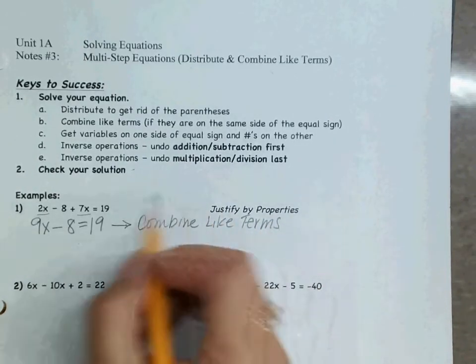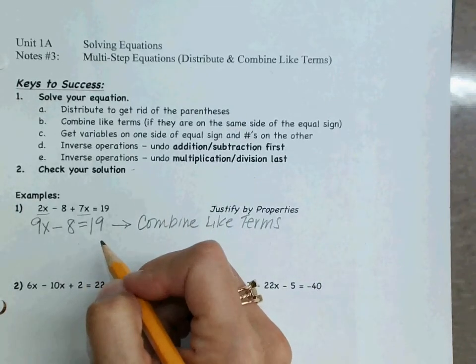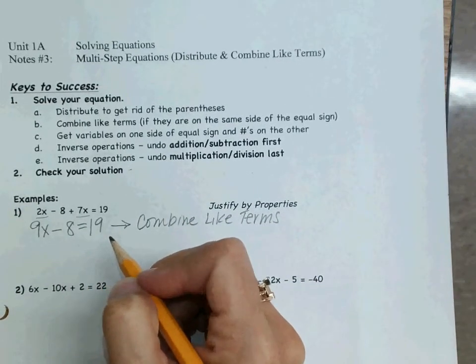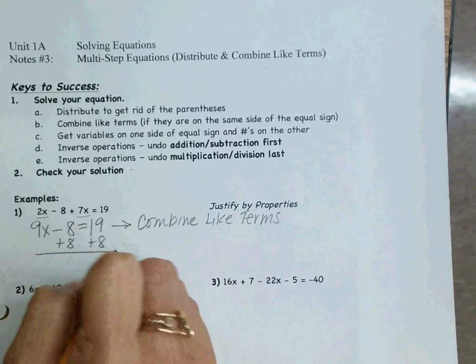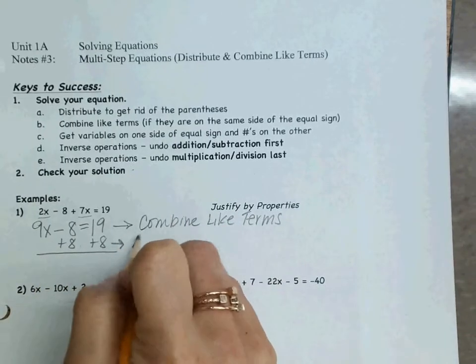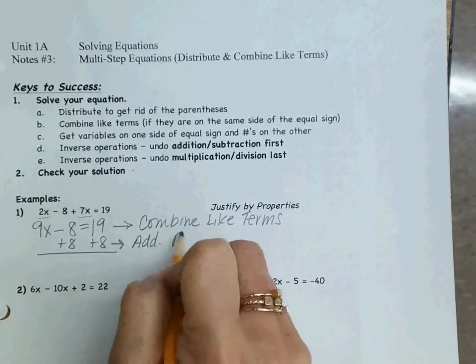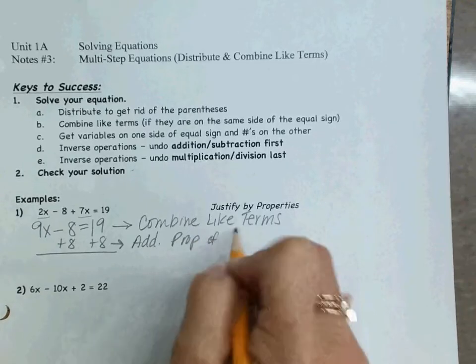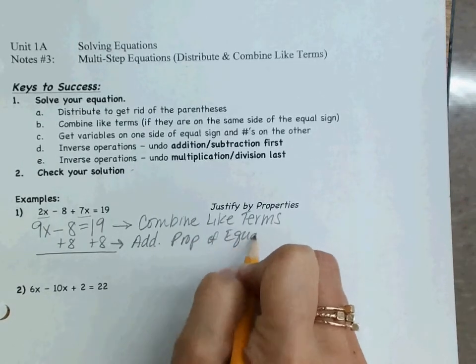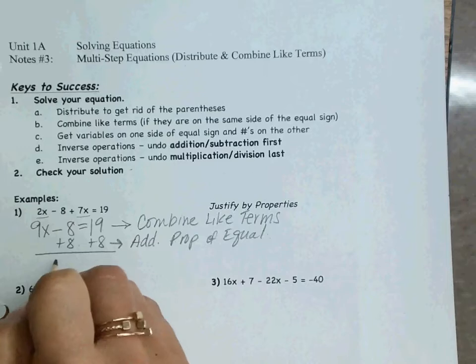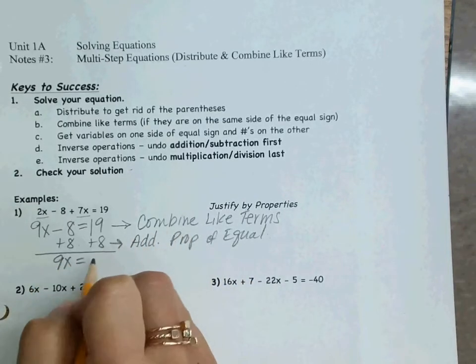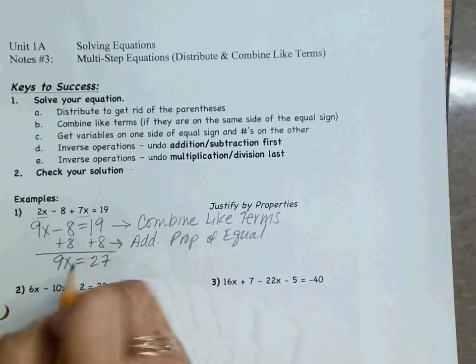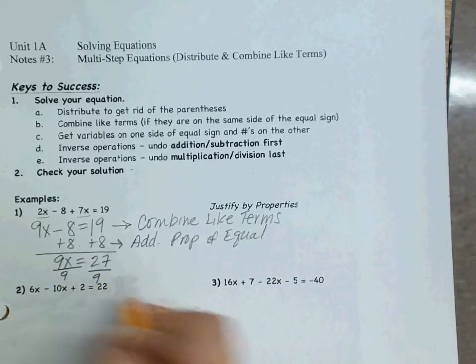Our next step after here, notice that we are at a two-step equation, and so we're going to follow those steps to get the variable by itself. So I'm going to do inverse operations of adding 8 to each side. So the addition property of equality is my justification. And then when we add it up, 19 plus 8 is 27. Our last step here is we'll go ahead and divide each side by 9.